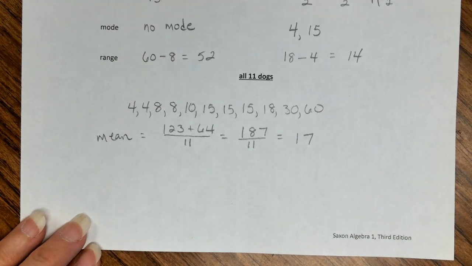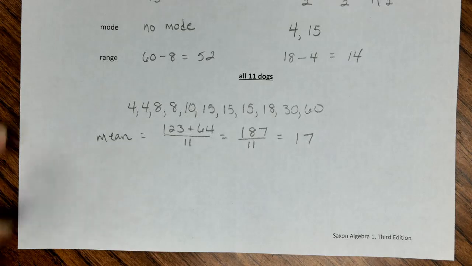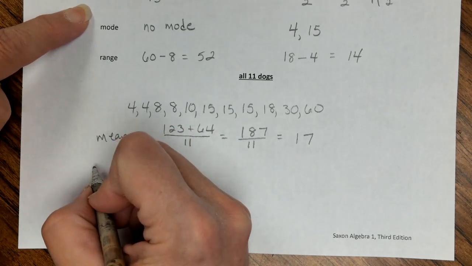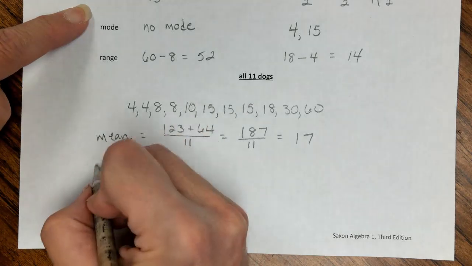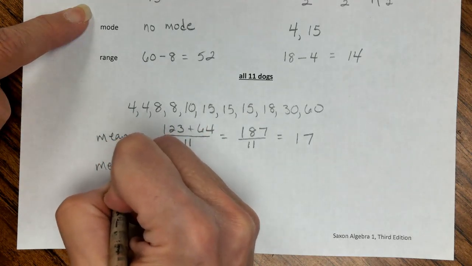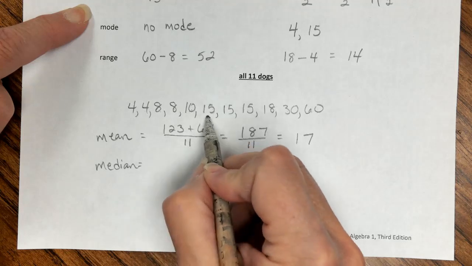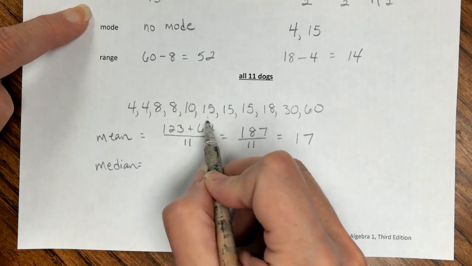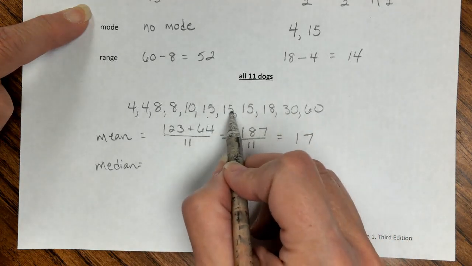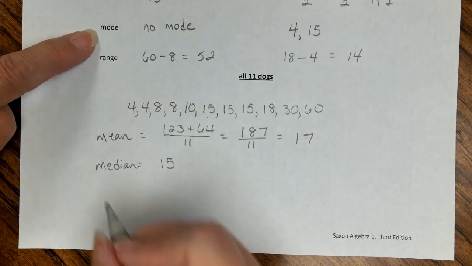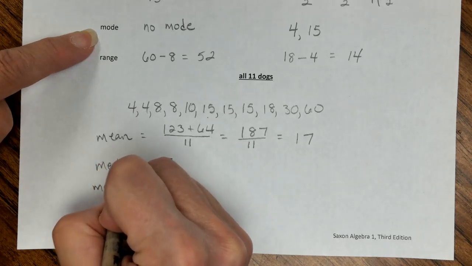Okay, so we have that, and then we'll do the median next, and we have an odd number of numbers, 11, so there is one number in the middle. 1, 2, 3, 4, 5, 6. 1, 2, 3, 4, 5, 6. See? Okay, so 15 is the median. Now the mode, what is there the most of?